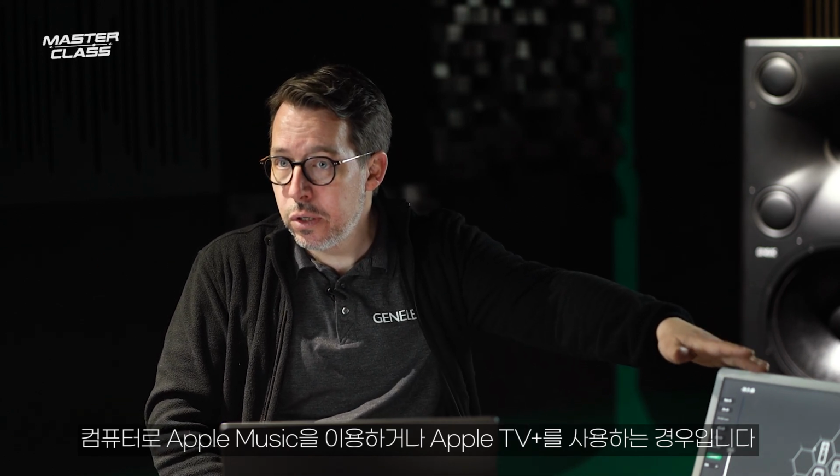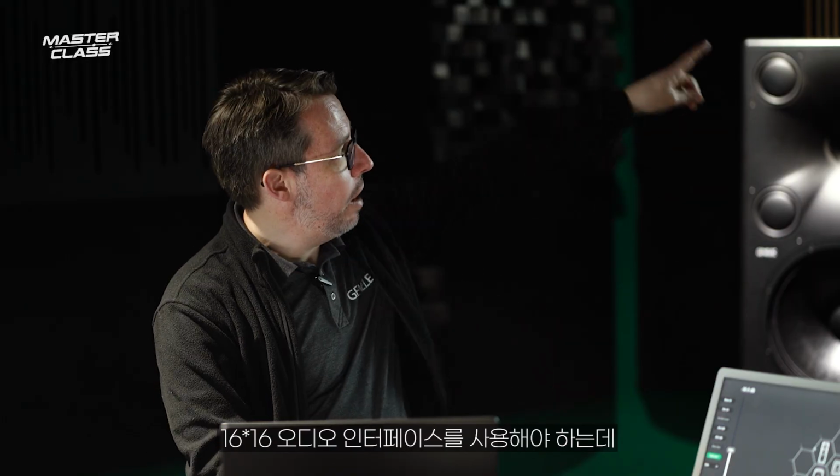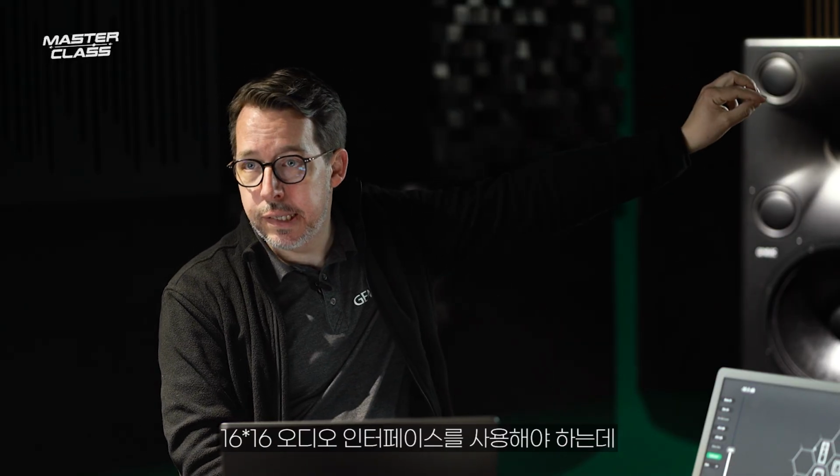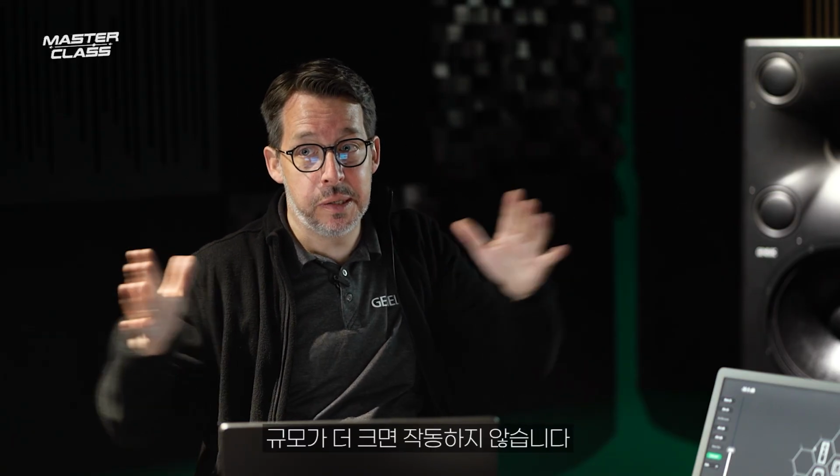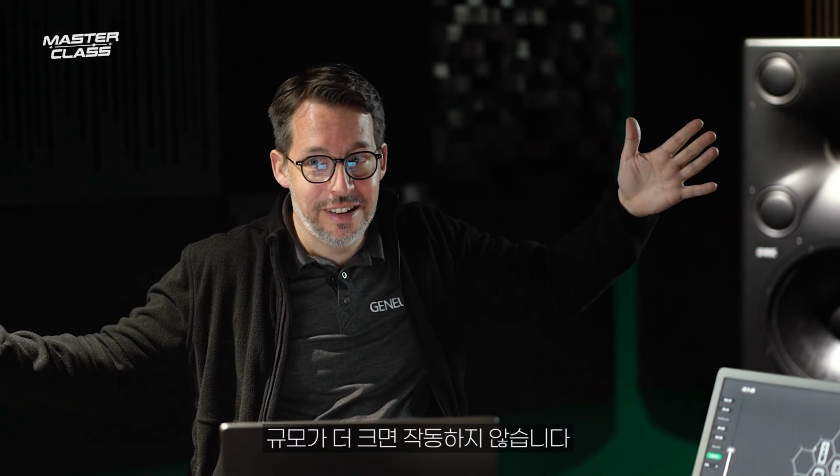And the second option is when you use a software like Apple Music on the computer or the Apple TV Plus app, then you have to have a 16 by 16 audio interface. It has to be 16 outputs. If it's larger, it doesn't work. It has to be 16 channels. And then you can basically play out of Apple macOS onto the interface.